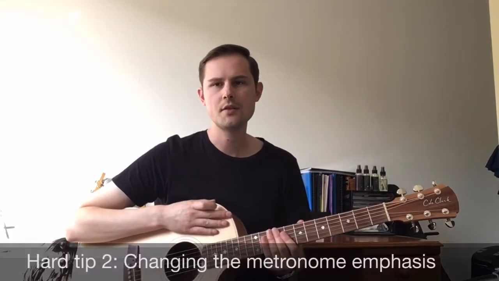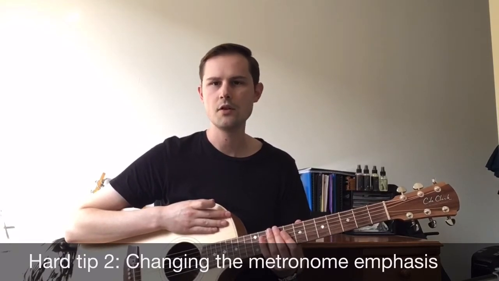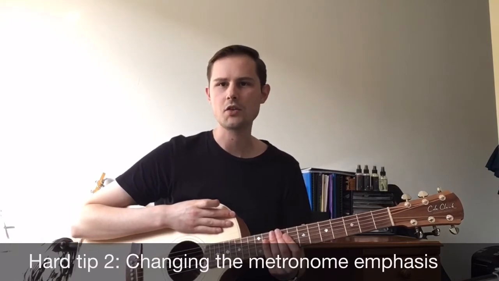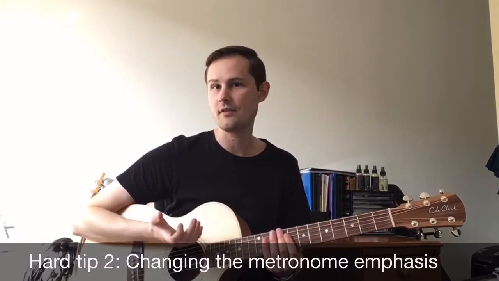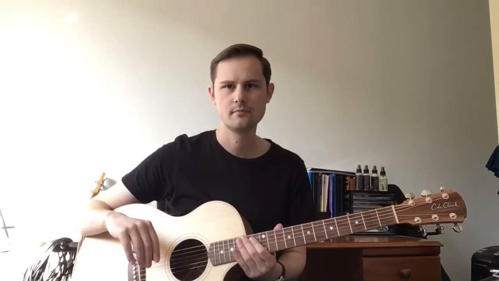The next challenge is to change the beat that the metronome plays on. So usually when we use a metronome, we have it clicking on every beat. We can change the metronome so it only clicks on some of the beats. So something that's really common with jazz musicians is to set the metronome to only click on beats 2 and 4, because those are the beats of the bar that we emphasize.